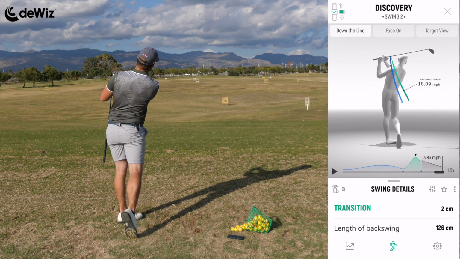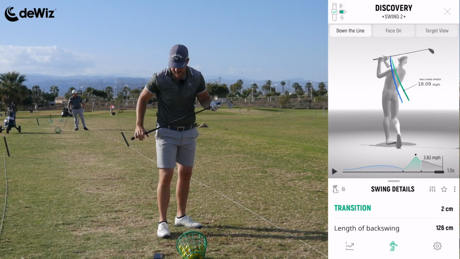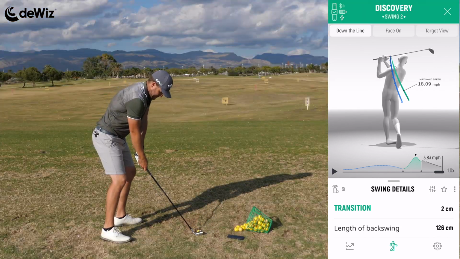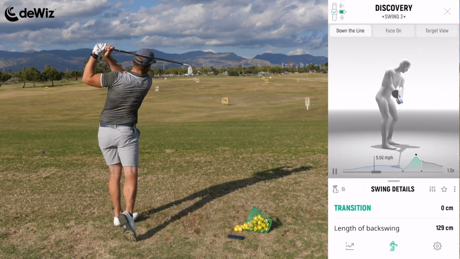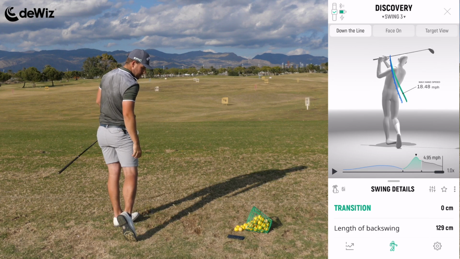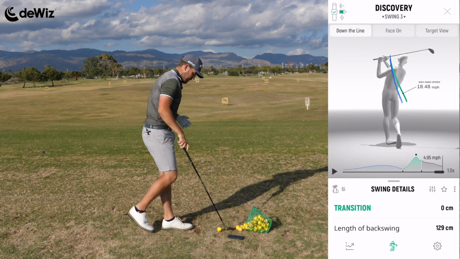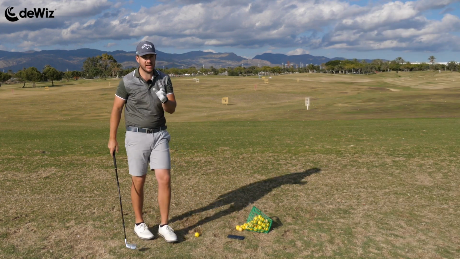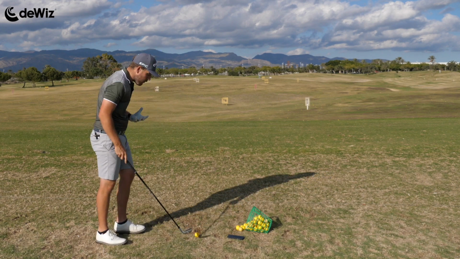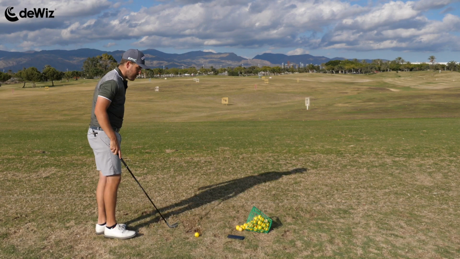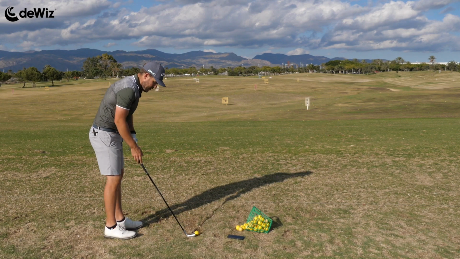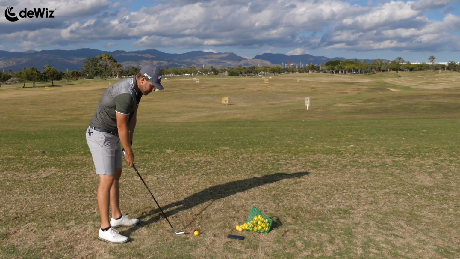Transition, +2 centimeters. Transition swing, on plane. That's on plane. I tend to see when I'm hitting it best, once again, knowing your numbers, I'm pretty much an on-plane transition. I might be 1 or 2 centimeters behind or under the top when I'm hitting it really good, but that's about it.